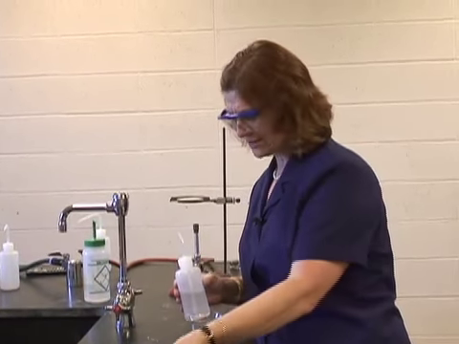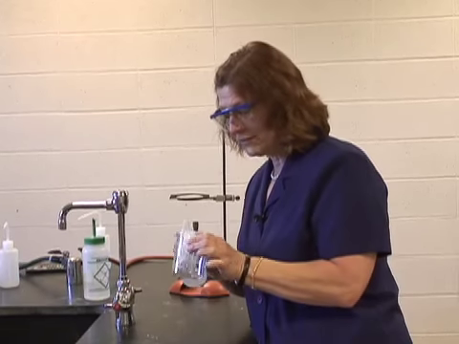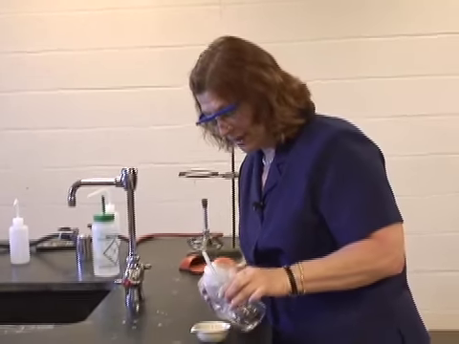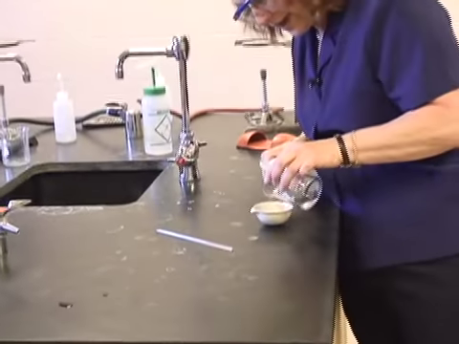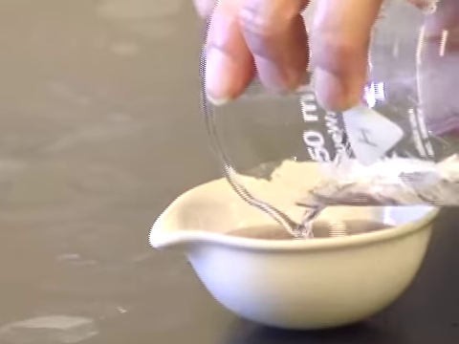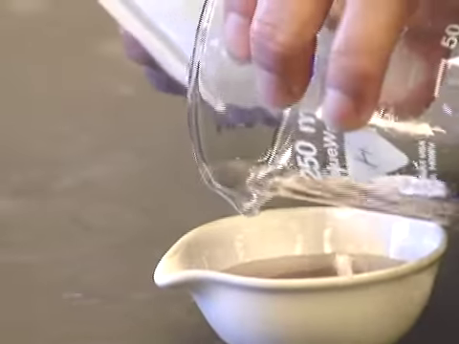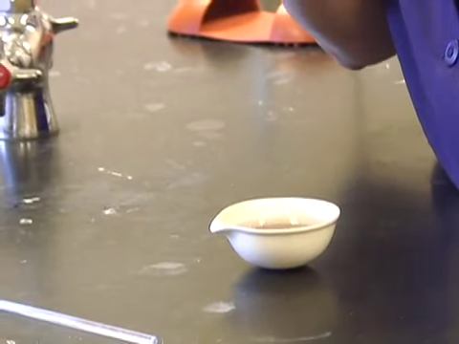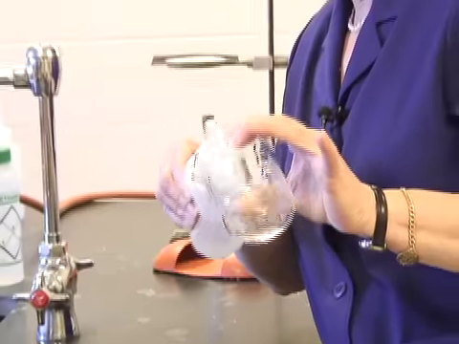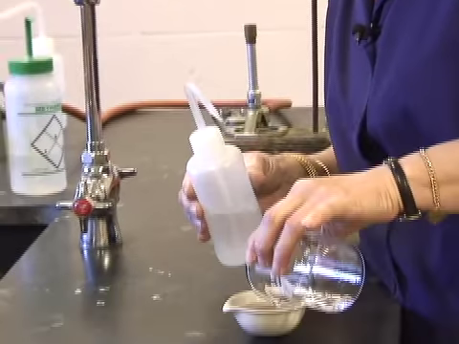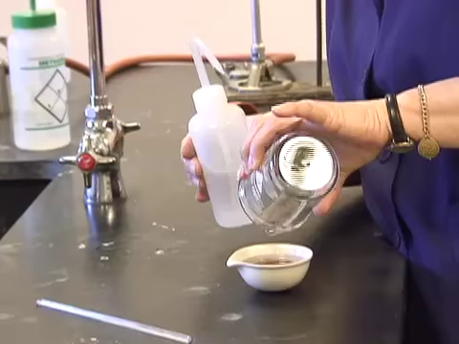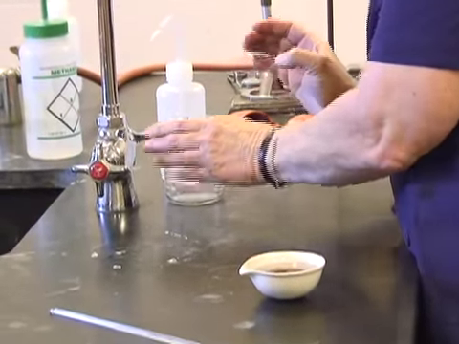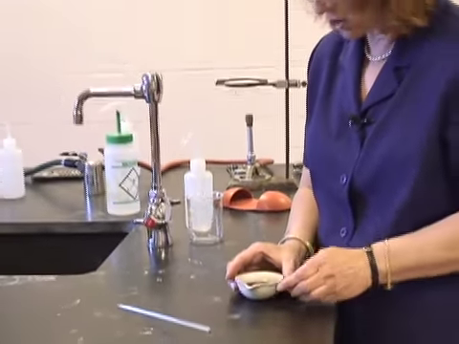Inspecting that stirring rod. Now, I need to get all of the copper out of the beaker and into my evaporating dish. And I'm not too concerned about the amount of water because I'm just going to decant it anyway. I want to make sure I got all of my solid copper off of my beaker. Then I will allow it to settle, and I will decant off this water.